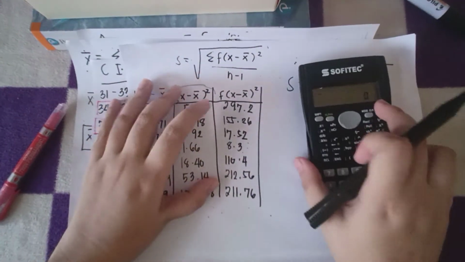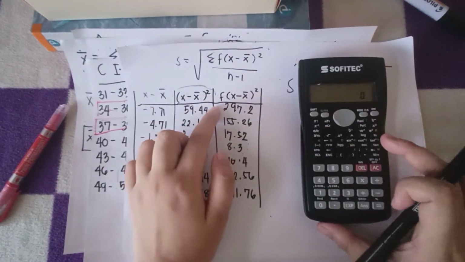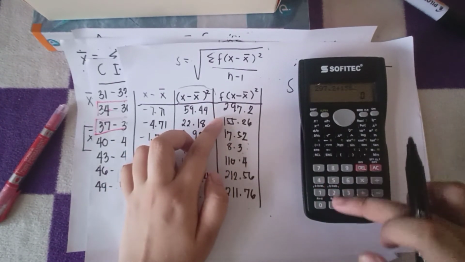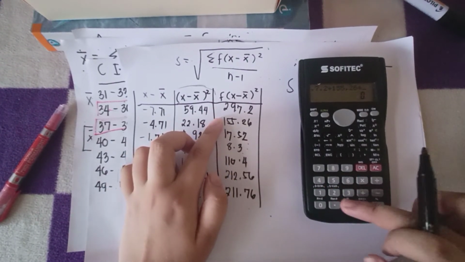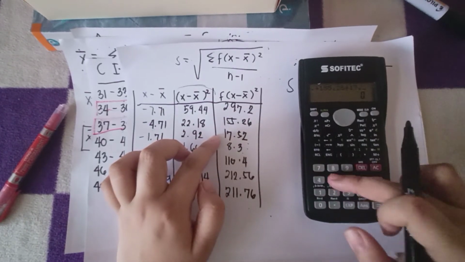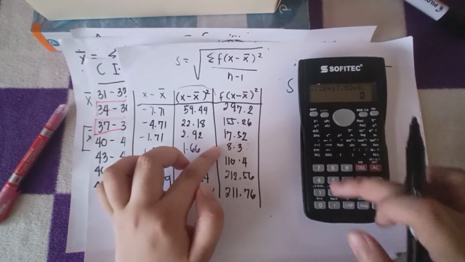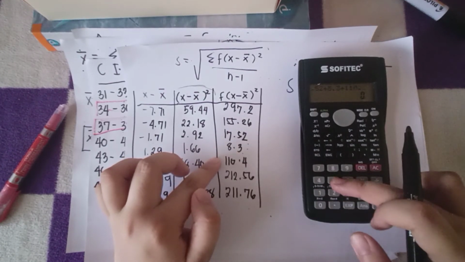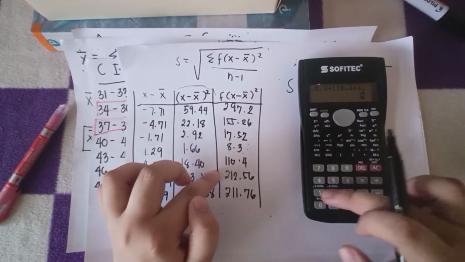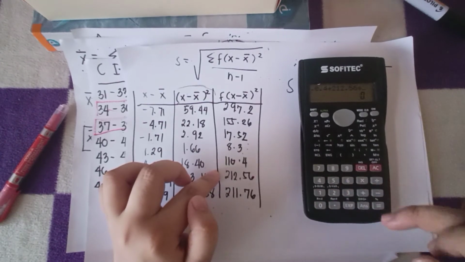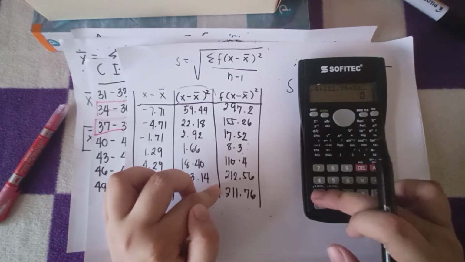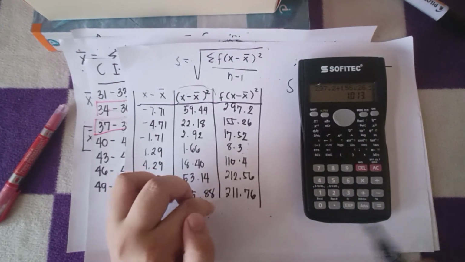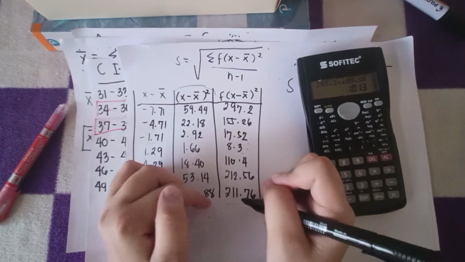So, i-add nyo lang. 297.2 plus 155.26 plus 17.52 plus 8.3 plus 110.4 plus 212.56 plus 211.76. And the total score is 1,013.